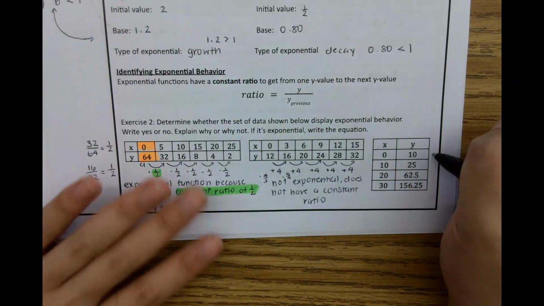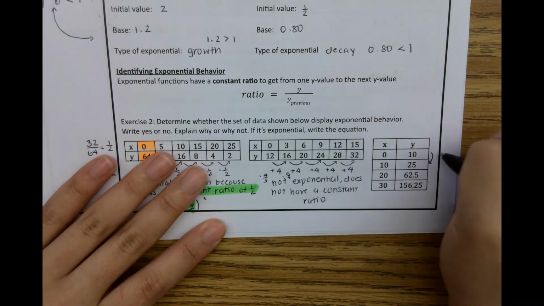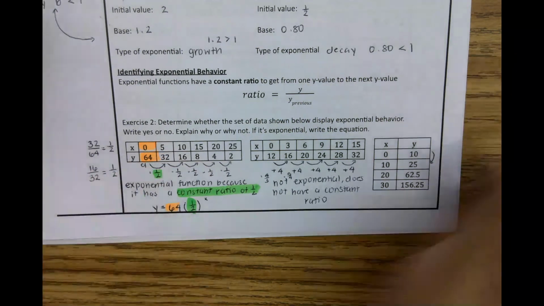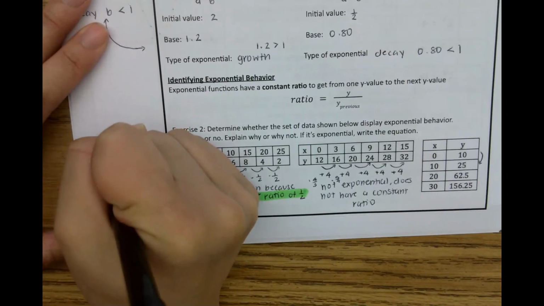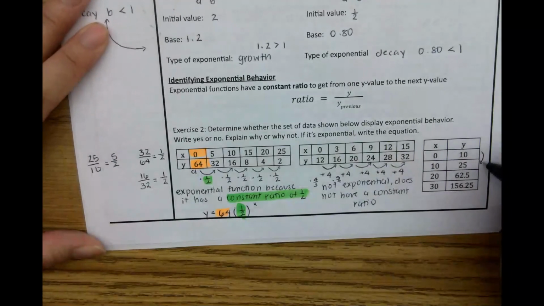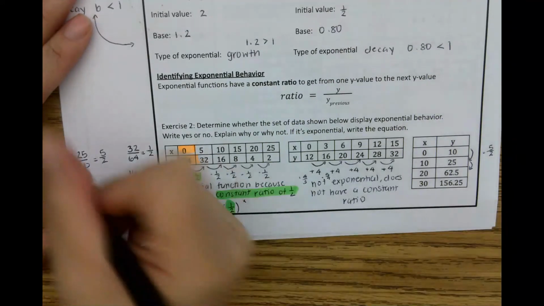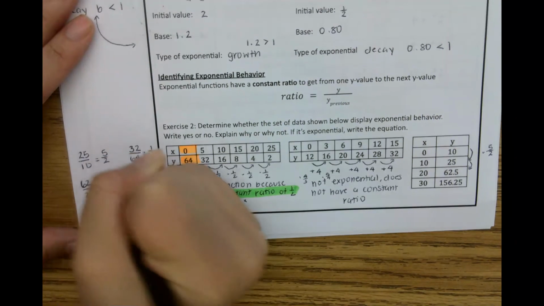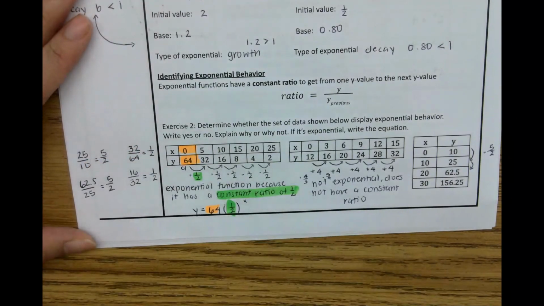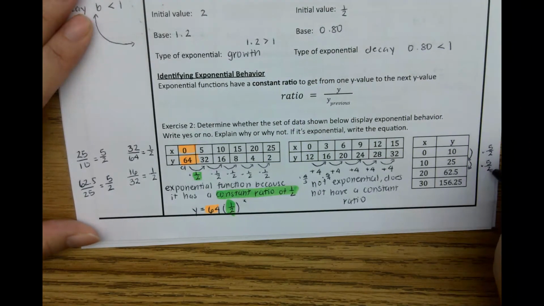So to find my consistent ratio, okay, I'm going to take the one I have divided by the previous one. So I'm running out of space. I'm going to do it to the side here. Okay, so 25 divided by 10. This simplifies to 5/2. So to go from here to here, I multiplied by 5/2. Okay, then let's see if it's consistent. Right, so the next one, I have 62.5 over 25. And if I simplify this, this is also 5/2. So to go from 25 to 62.5, I also multiplied by 5/2.